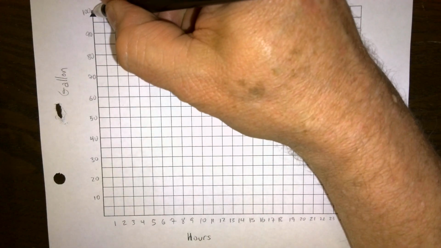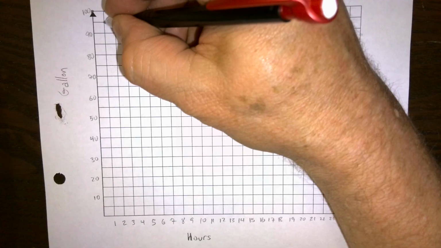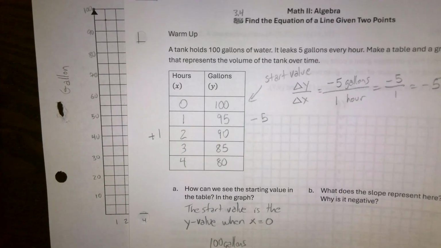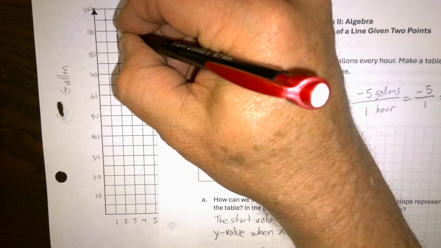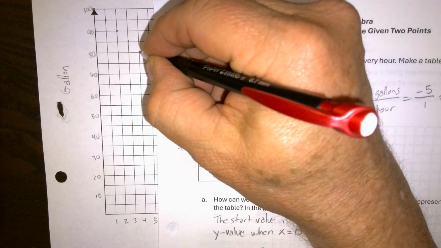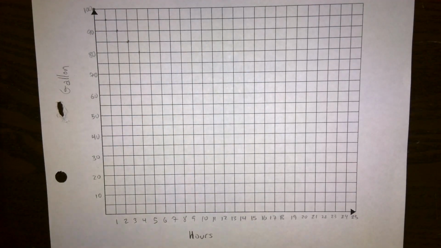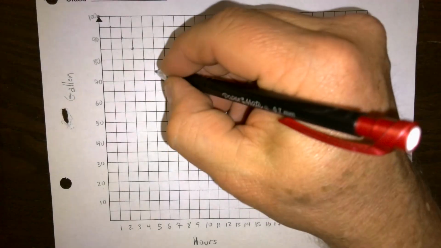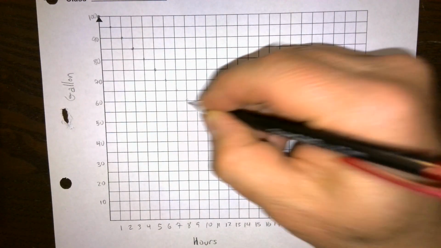But we're going to start with our start value, and then at 1, it drops to 95. This is based off of our table, right? And then at 2, it's at 90, and at 3 hours, it's at 85, and at 4 hours, it's at 80. And so we can see the pattern that is developing from the graph. And I could actually just continue to follow this pattern all the way down.